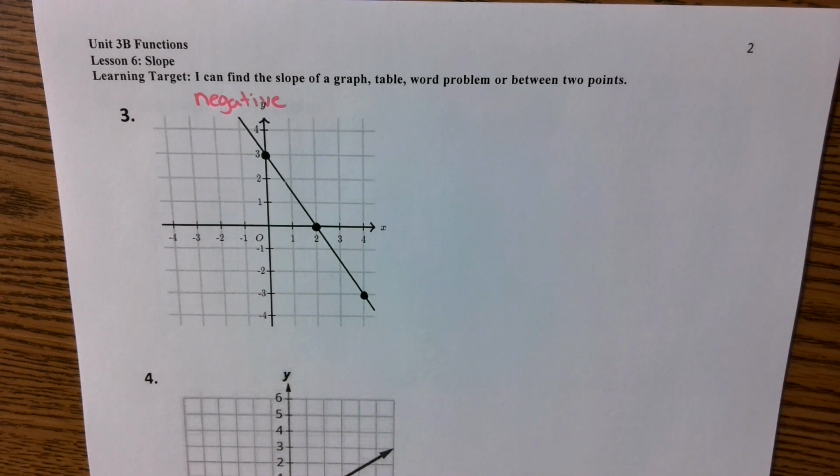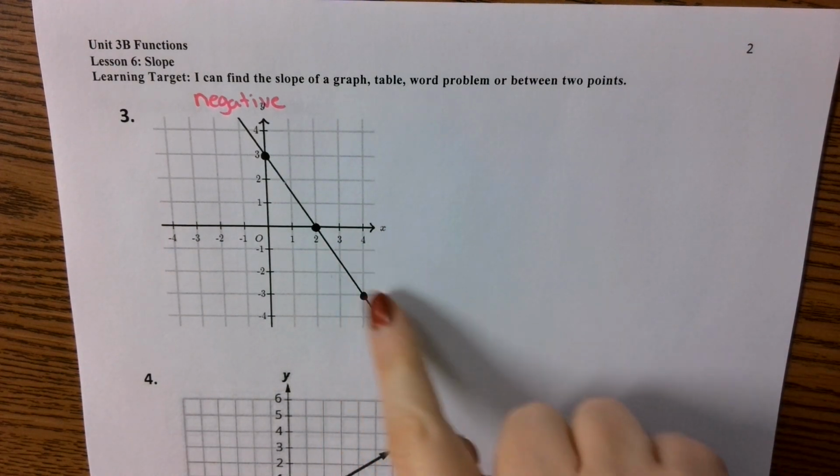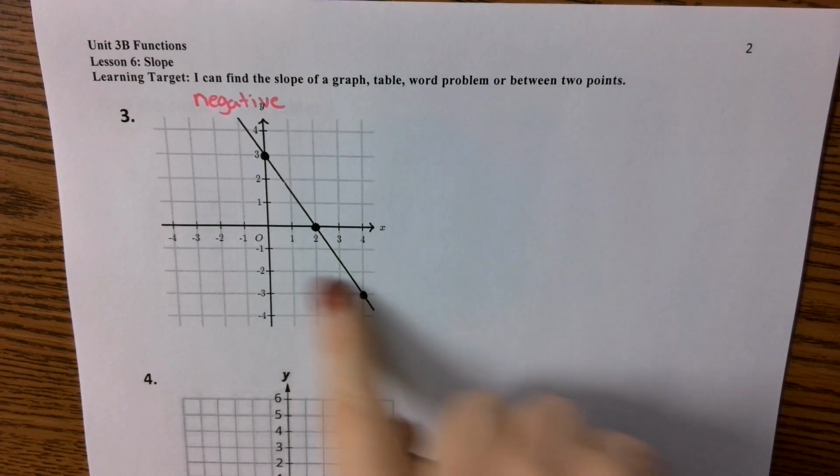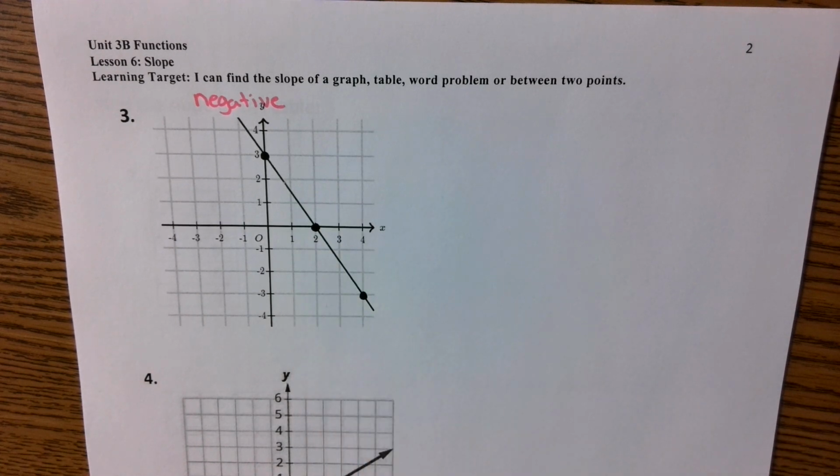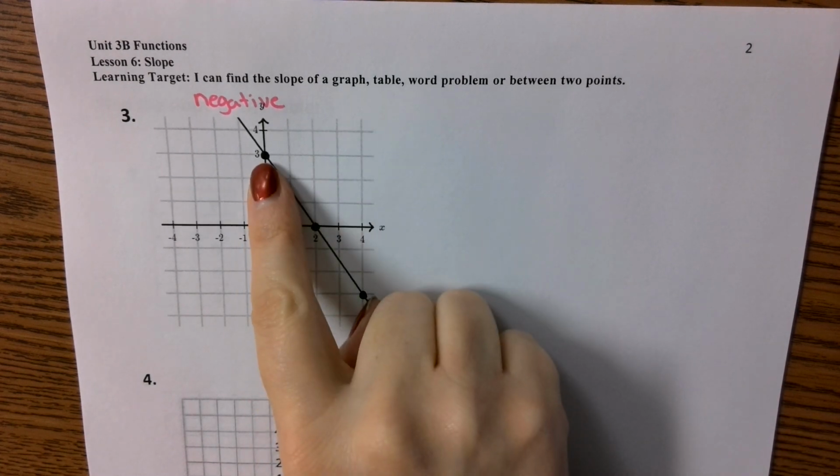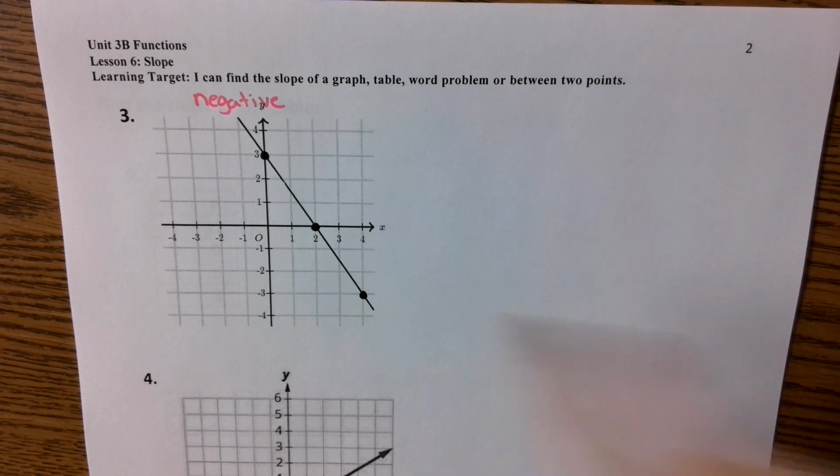In fact, I'm going to show you that if I use the 2 points next to each other versus 2 points that are not next to each other, it's still going to simplify to the same one. So let's take a look at the very first point all the way to the last point.